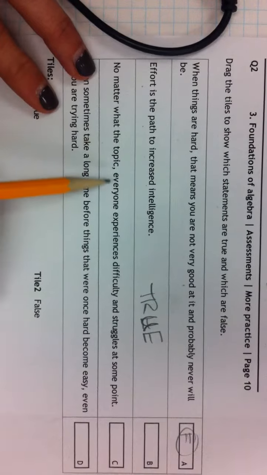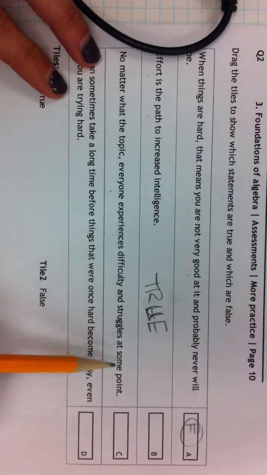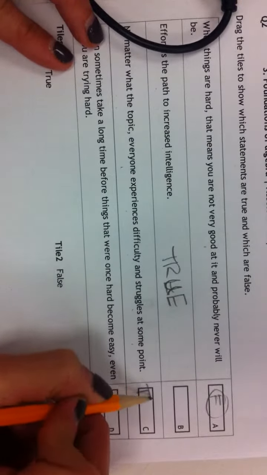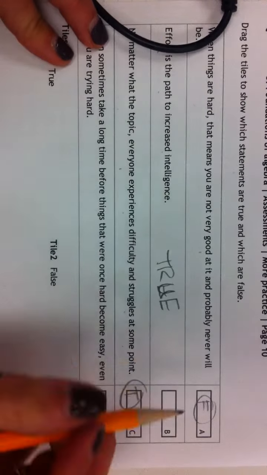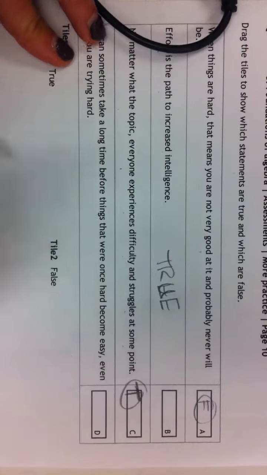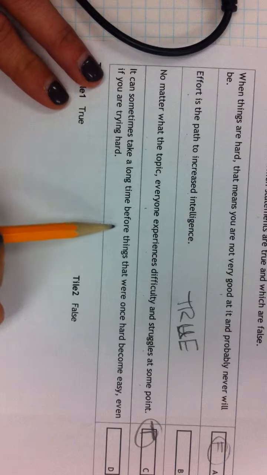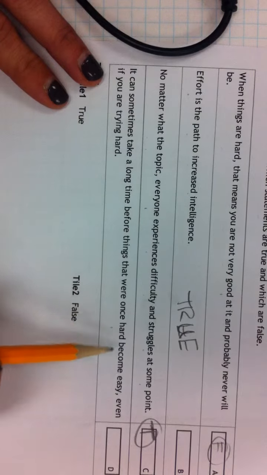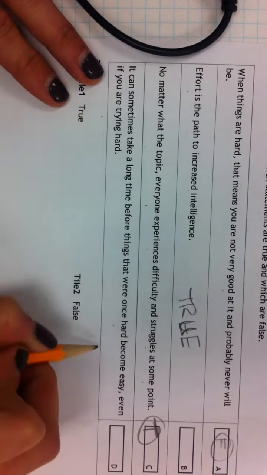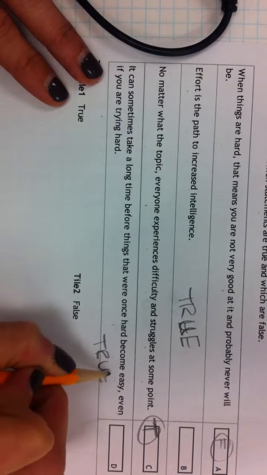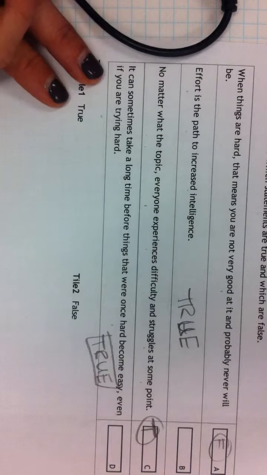No matter what the topic, everyone experiences difficulty and struggles at some point. Absolutely. Even Einstein struggled at some point. It can sometimes take a long time before things that were once hard can become easy, even if you are trying hard. True. For example, I'm not very good at soccer. You guys might be. It might take me forever and a day to get better, but eventually, whether it be tomorrow, a month from now, or a week from now, I will get a little bit better.